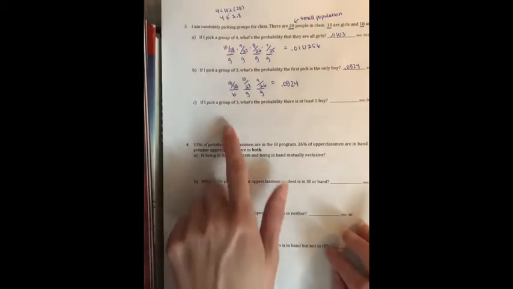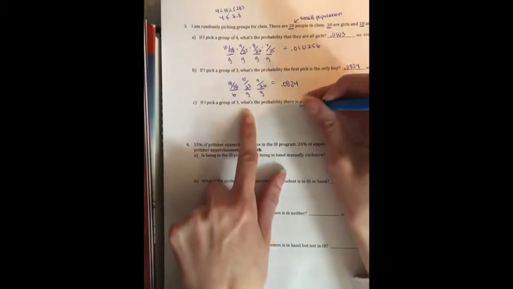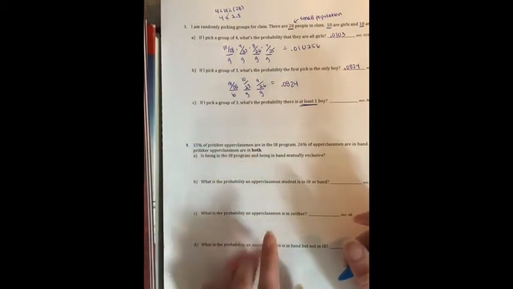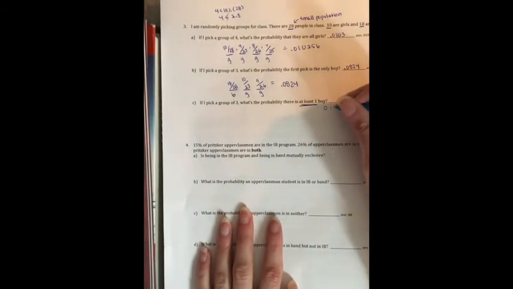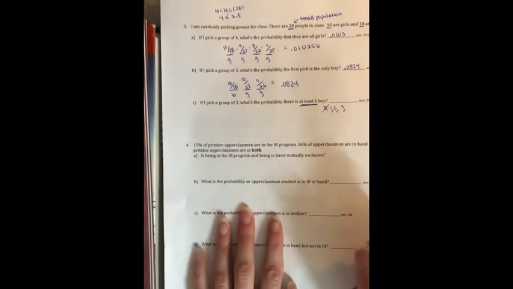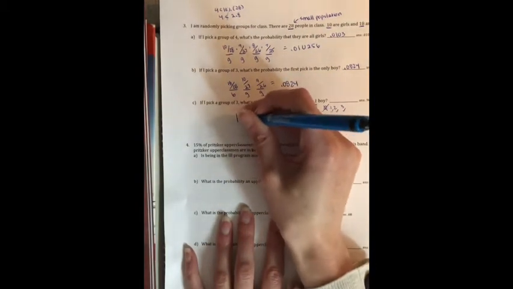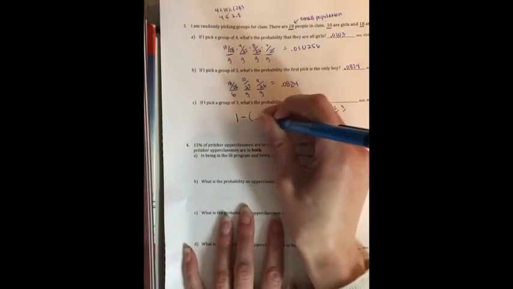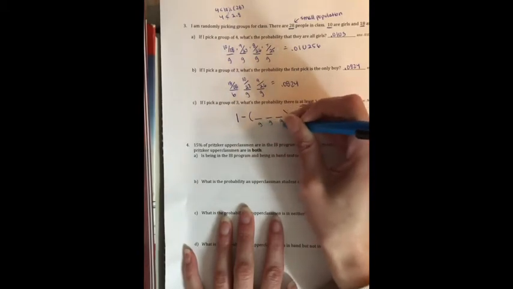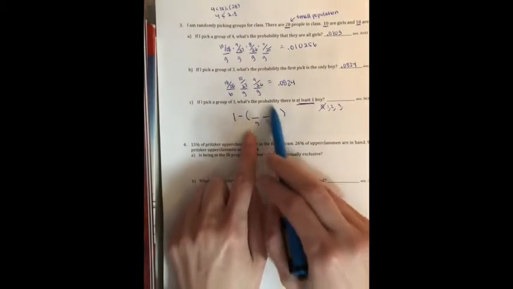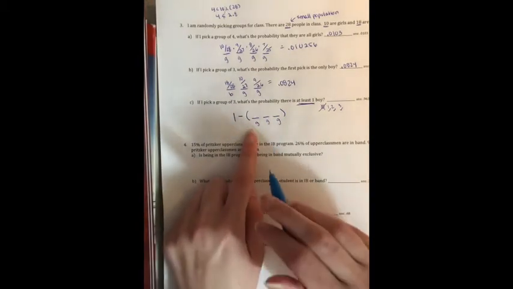Okay, if I pick a group of 3, what's the probability there's at least one boy? So that means I want 1 boy or 2 boys or 3 boys. The one thing I don't want is no boys. So I'm going to say I want everything except no boys. No boys would be all girls. This is the one variation that I don't want. I want every other possible variation. The one thing I want to take away is the possibility of all girls.